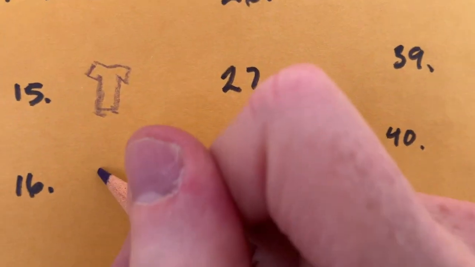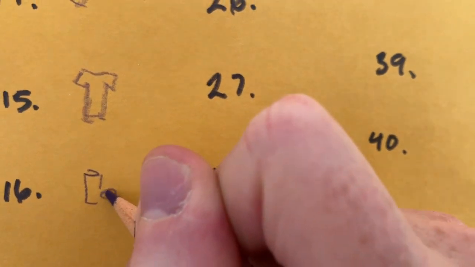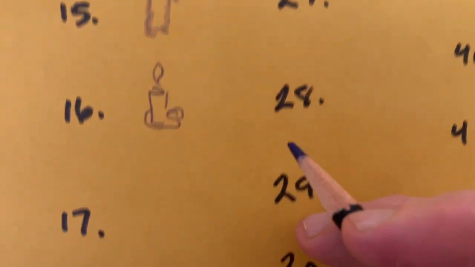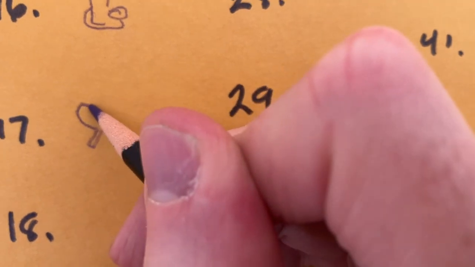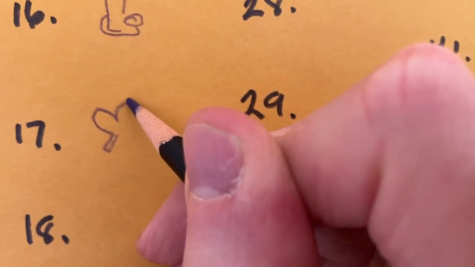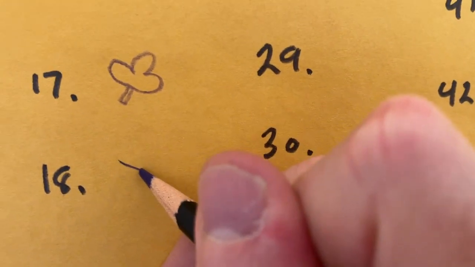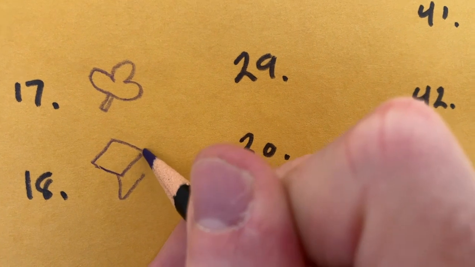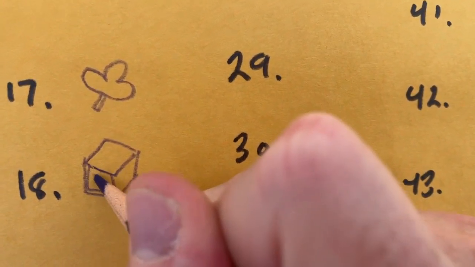Okay, 16 I put a candle, for 16 candles. Do I have more down here? I have more. I have clover. Okay, 17 I put clover, because St. Patrick's Day is on the 17th. For 18 I put a voting box, because 18 is the legal age to vote in the US.